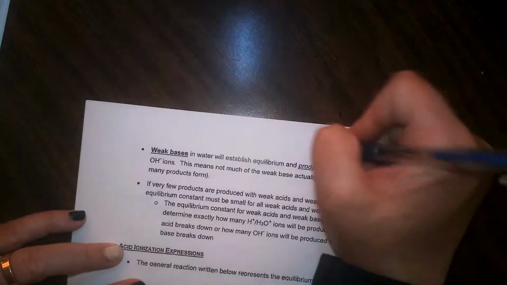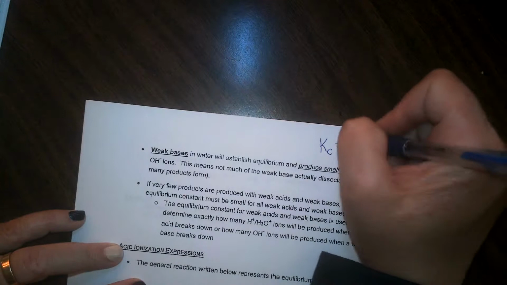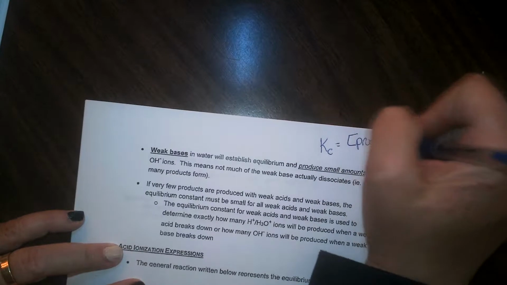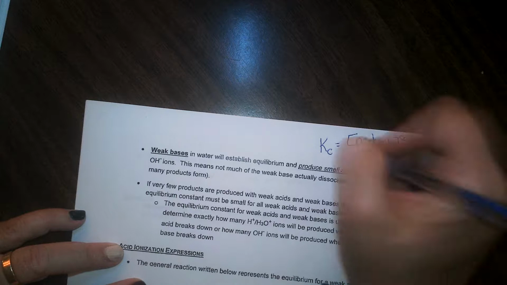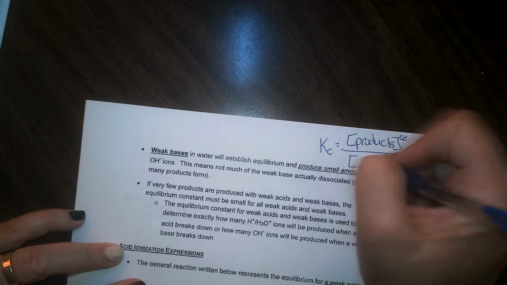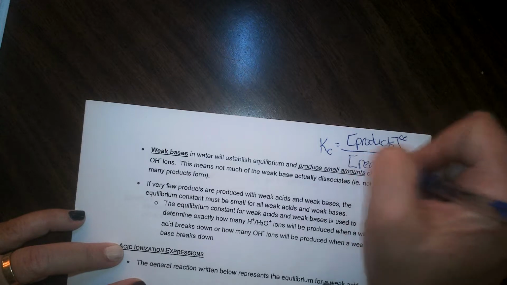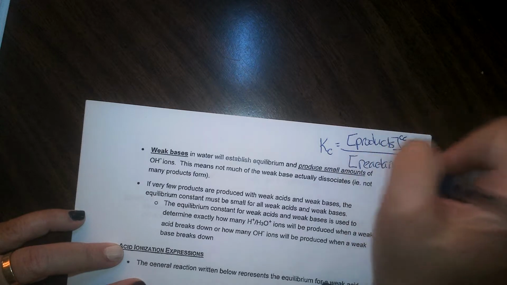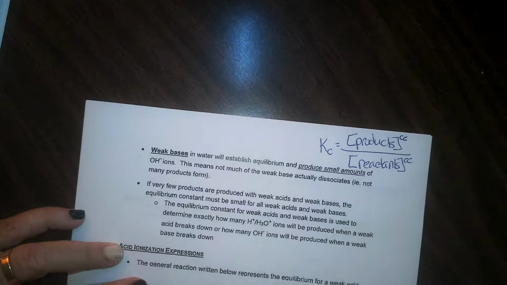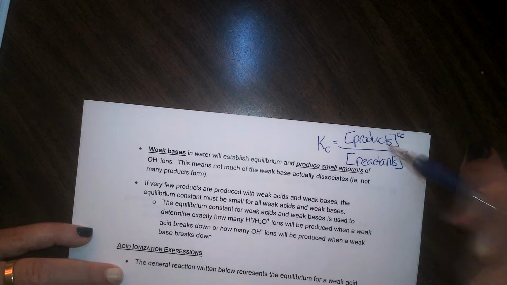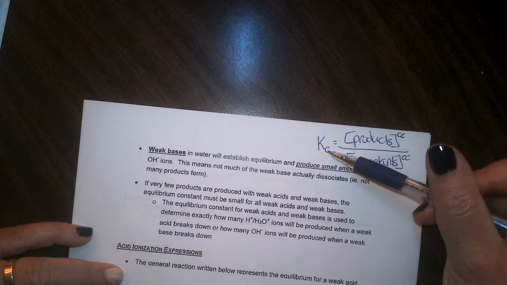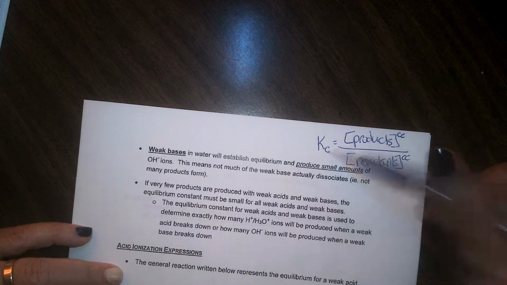Because when we look at the equilibrium constant, it's equal to the concentration of the products raised to their coefficient over the concentration of the reactants raised to whatever coefficient they have. So if I don't have a very high number in my numerator, am I going to have a very large Kc value? No.